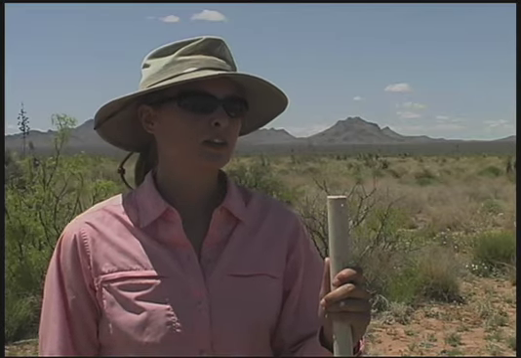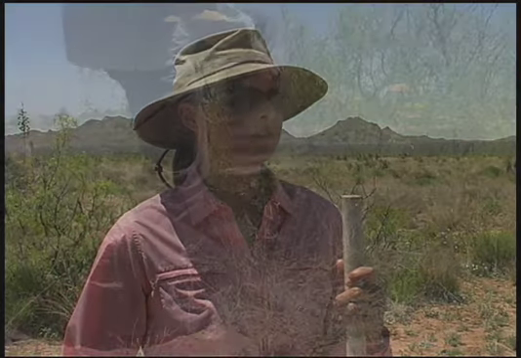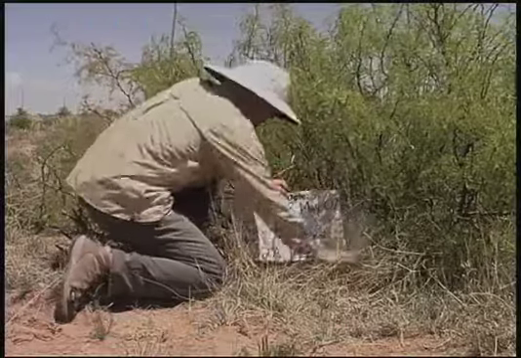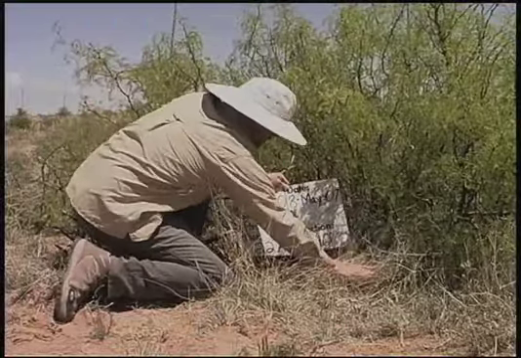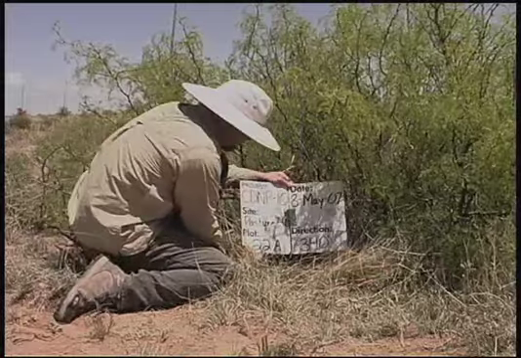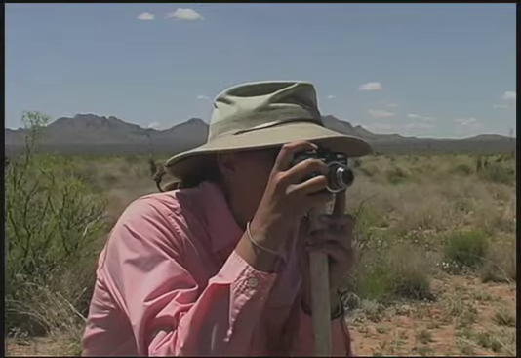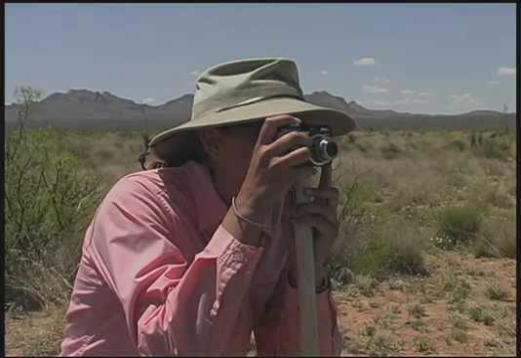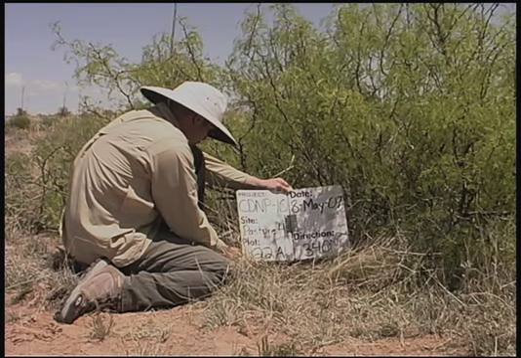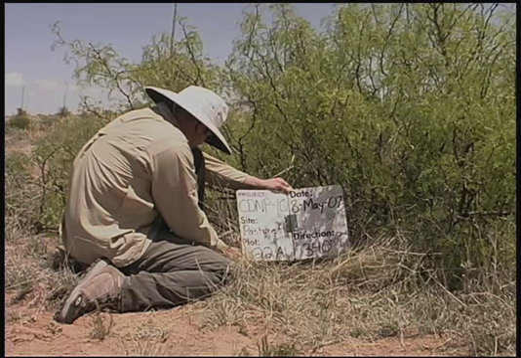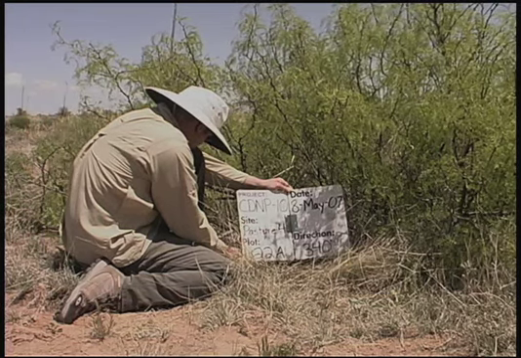In the case where woody vegetation does not allow you to set the photo board on the ground, have someone push back the vegetation and hold the board as close to the ground as possible and aligned with the transect. Look through the viewfinder and make sure you can see the board clearly. And the person is going to get as low to the ground as possible so as not to obstruct the view, and take the photo.